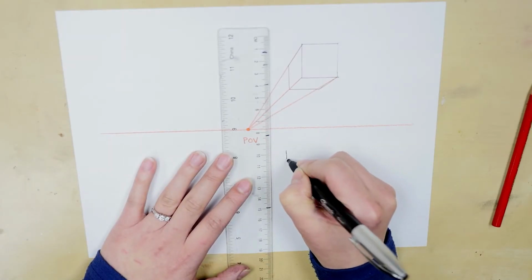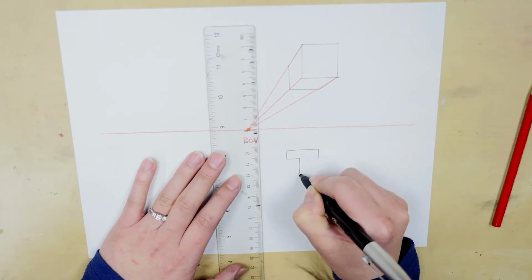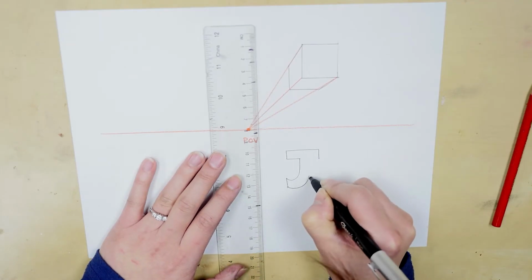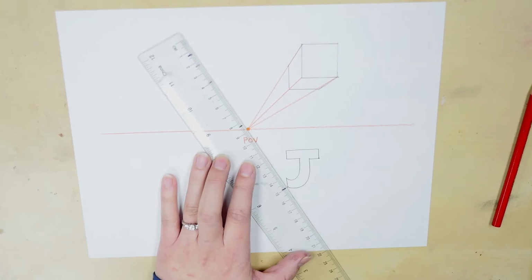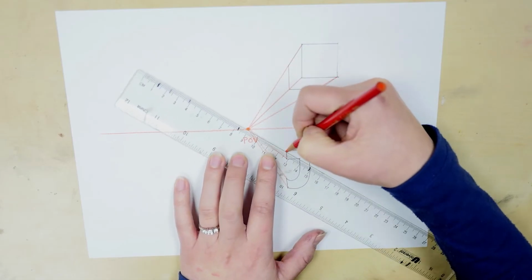Next, I'm going to work on a letter, which is slightly more complicated. So we're going to choose the letter J because it has straight lines as well as curves. So after I draw my letter, I'm going to find each corner and bring that to the vanishing point.